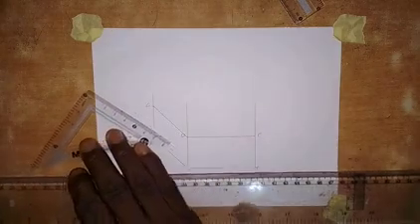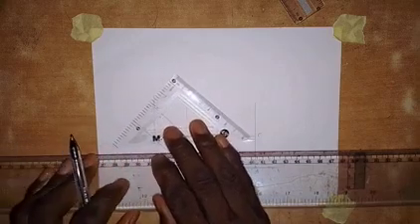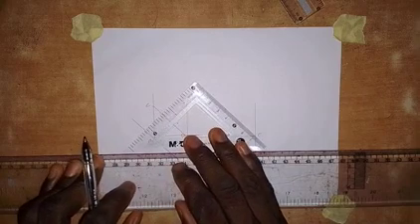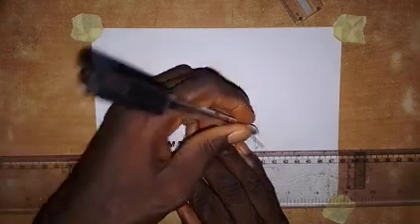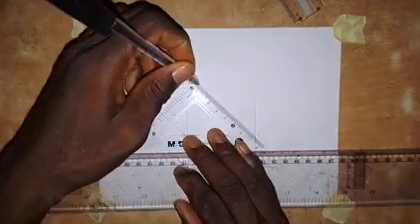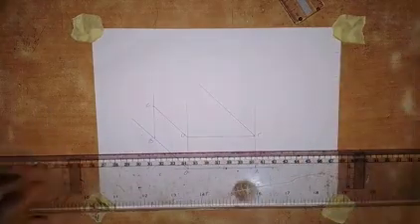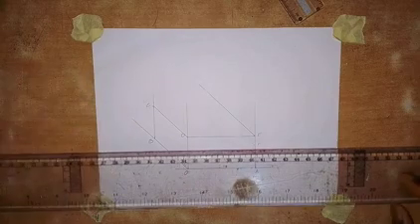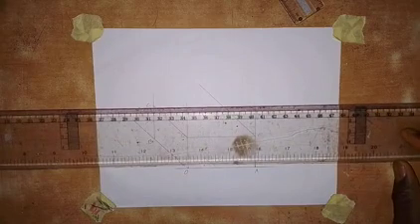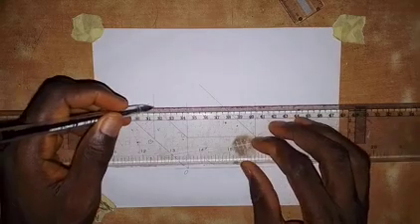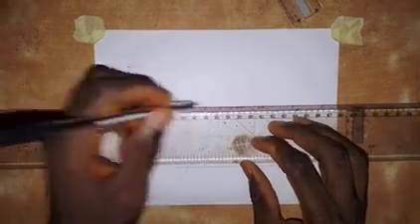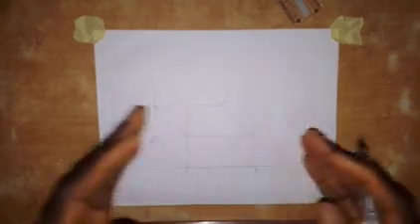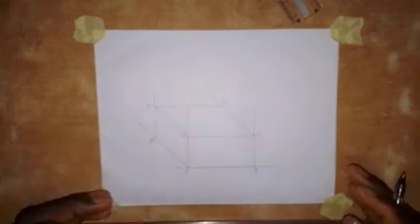The next thing that we are going to do is take our set square, set it on the T-square and bring it to point E like this. Then you draw a line to this end. Since we have gotten point C here, all we need to do is bring this square to this point and then draw a horizontal line to meet this line at this point, which will be point F. So we have completed the oblique cuboid.